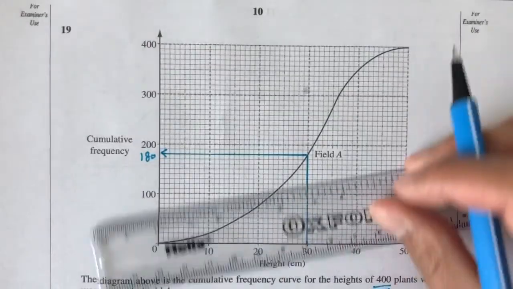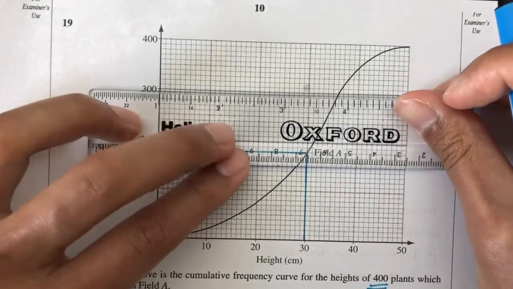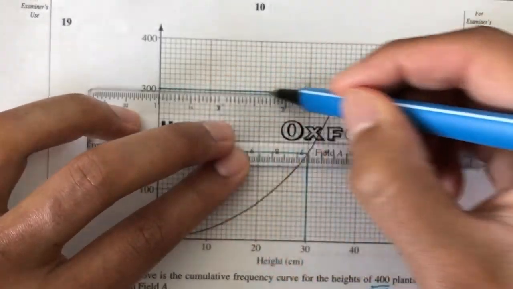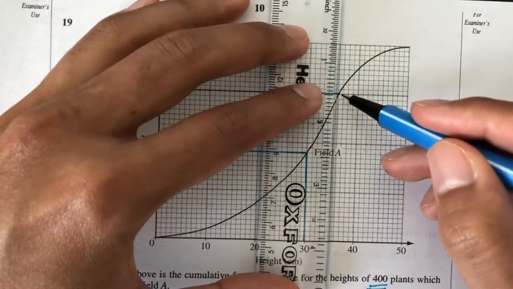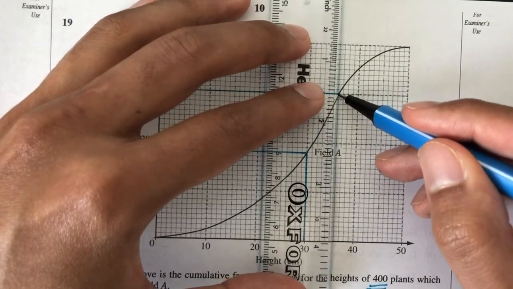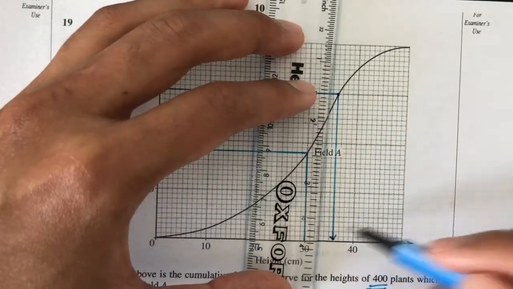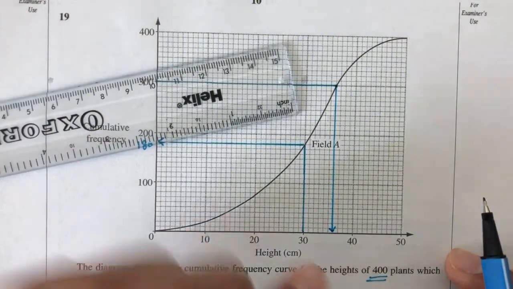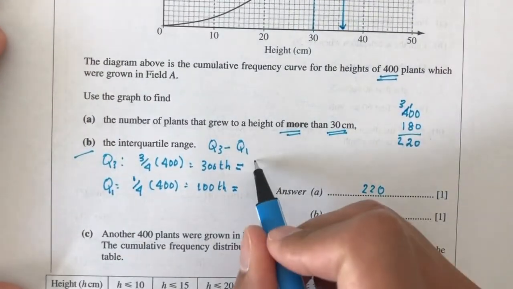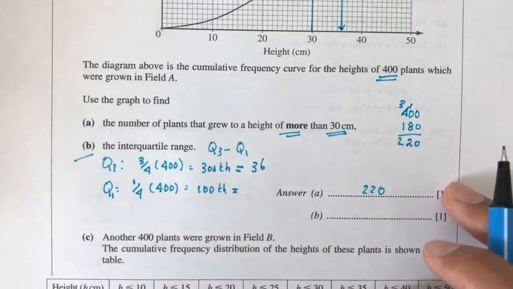So 300 will be on this line, and the corresponding value will be on this vertical line. So for me, I have 36. So that will be 36. How about this one now?